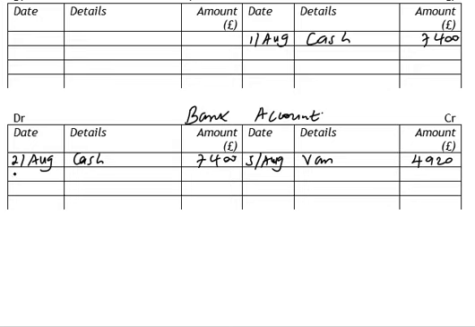So this is on 24th August. I write F Holmes because that's where we're getting the money from. F Holmes, and in brackets I can say loan. This loan is of how much? 1,500.